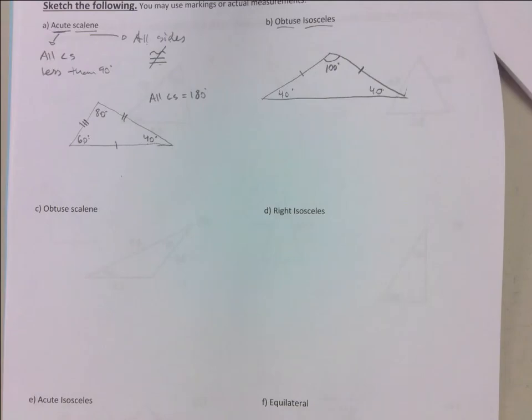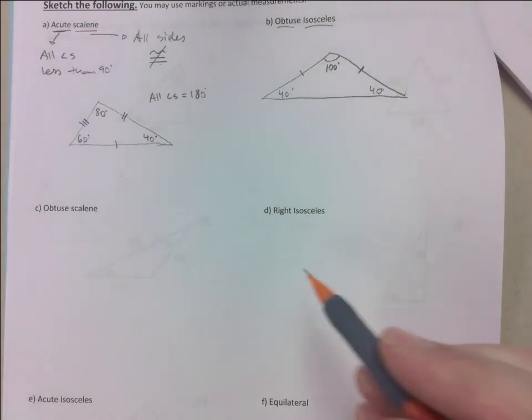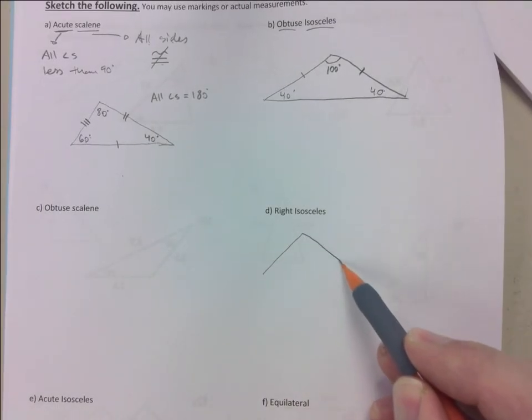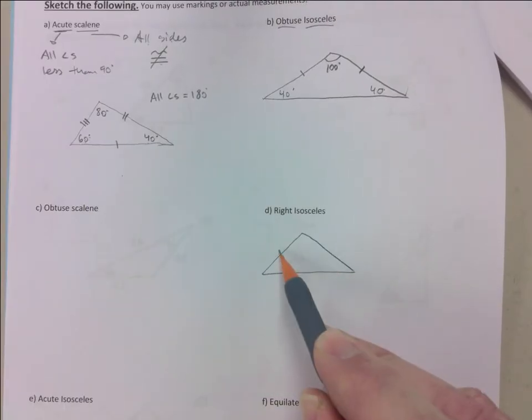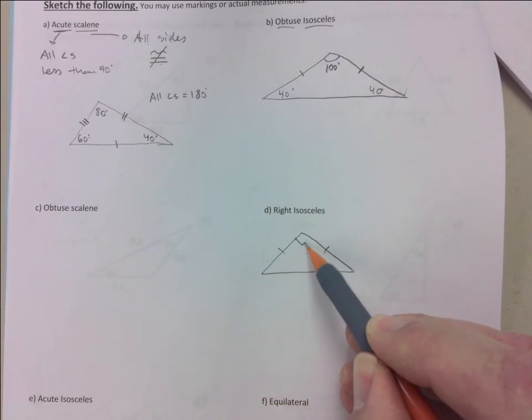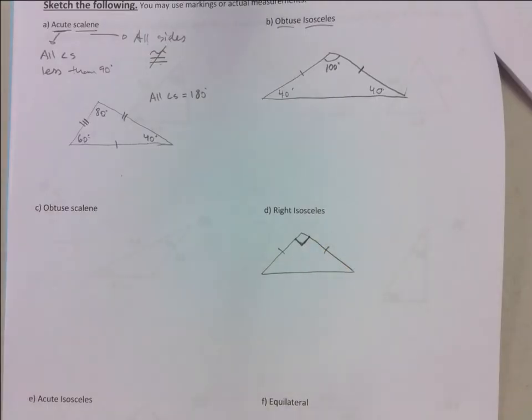Right isosceles, how would you do that? Isosceles, I always think of a roof. I don't know about you. So you basically just draw your isosceles triangle, and I'll just make the 90 show up at the top of my roof. The top angle is 90. And there you have it. You have a right isosceles triangle.